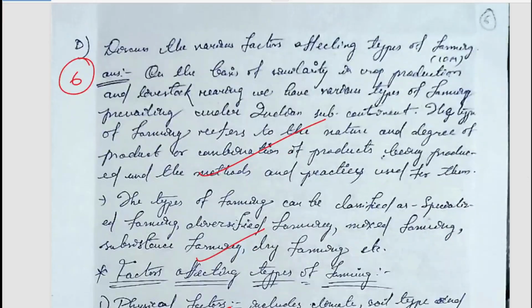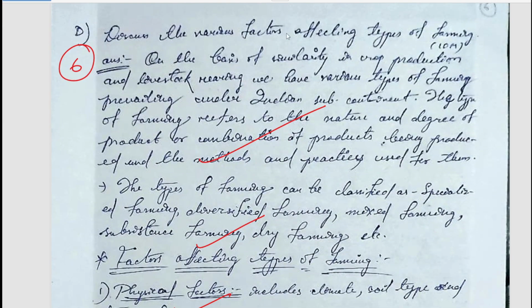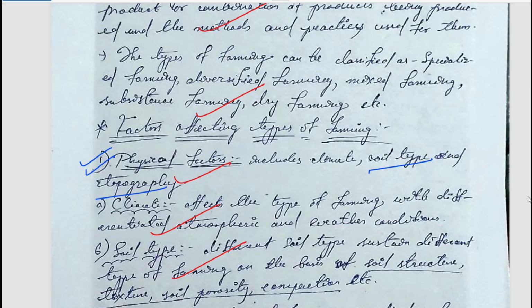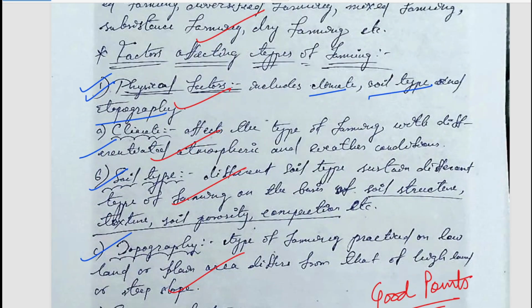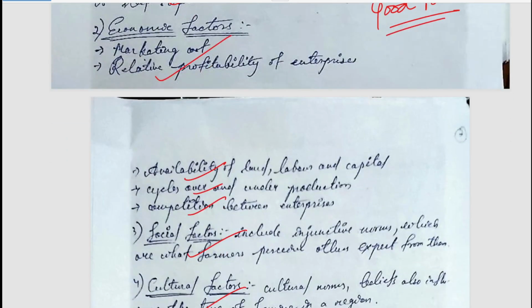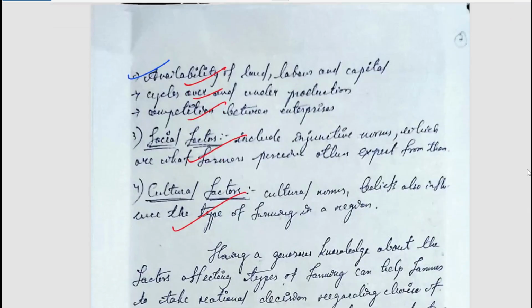Now let's move to the next question. The next question is discuss the various factors affecting the types of farming. So what could be the factors? Obviously physical factors is one, that is what is the soil type, what is the topography. Even in physical factors the student has mentioned climate, soil type, topography, which are well written points. Now about economic factors, the student has mentioned marketing and availability of labor. So all these things we all know about in economic factors.